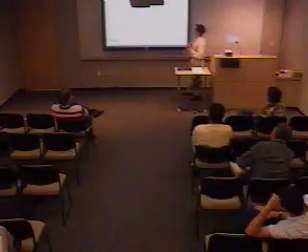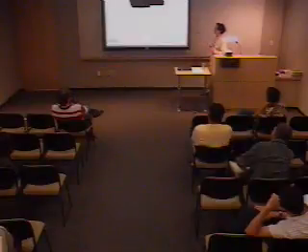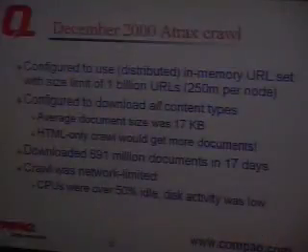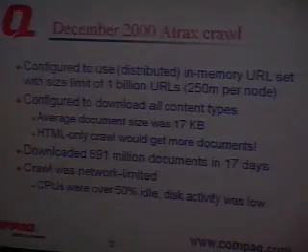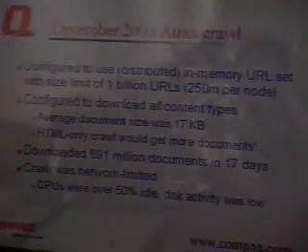And so we configured the crawl to download all content types. The average document size was 17 kilobytes. If we would have restricted ourselves to HTML pages, we would have gotten accordingly more documents per second, right? Because HTML pages are smaller than documents at large. And so we downloaded 891 million documents over the course of 17 days. And the crawl was network limited throughout its entire life. Particularly the CPUs were over 50% idle, and we had very low disk activity. If you can trust the monitor.